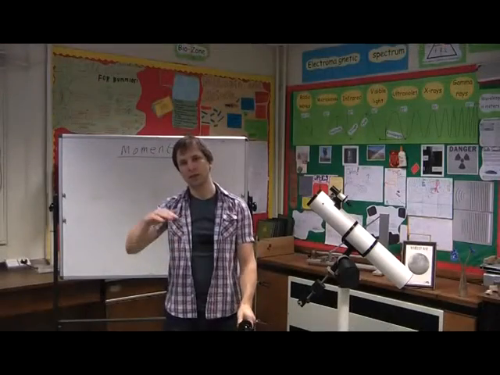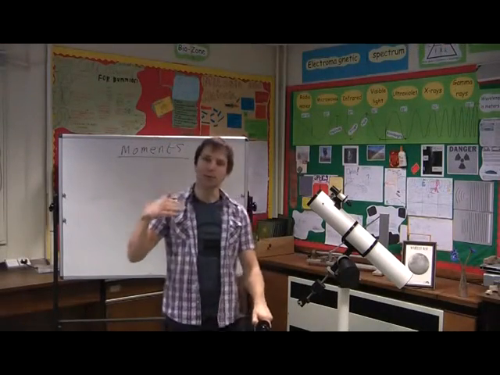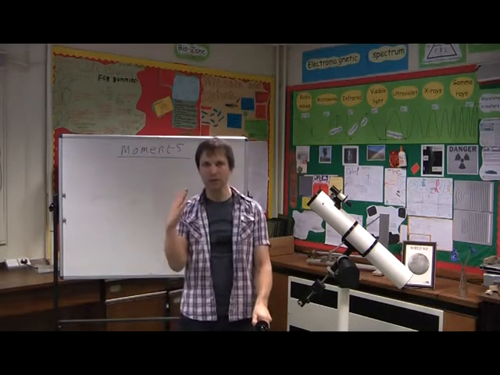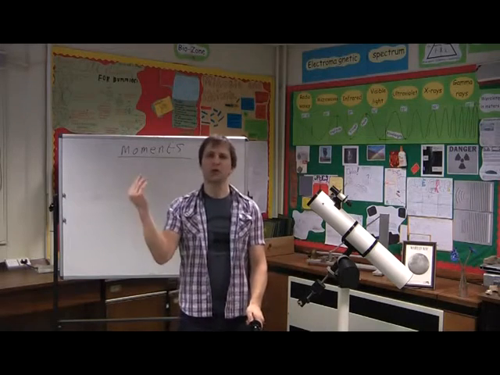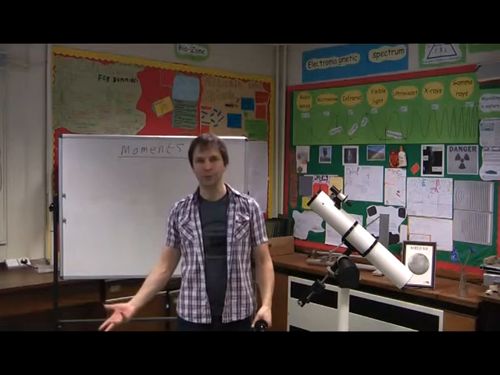So as you can see, as I'm riding along, the sum of the clockwise moments equals the sum of the anti-clockwise moments. Otherwise, I would flip off the back of the bike, I'd look really wussy, and I'd do a short manual, and my front wheel would be on the floor before I knew it.